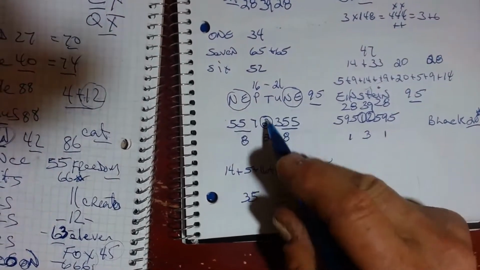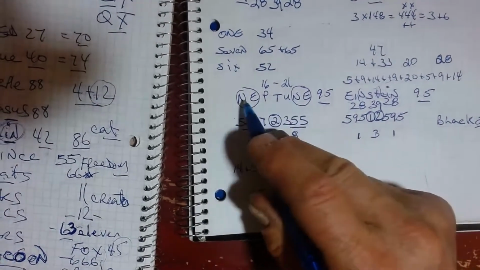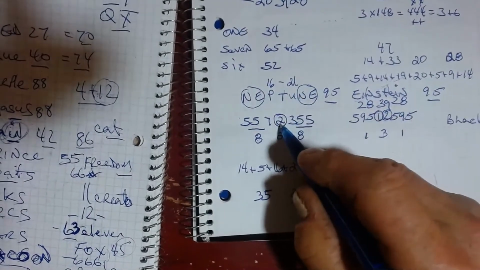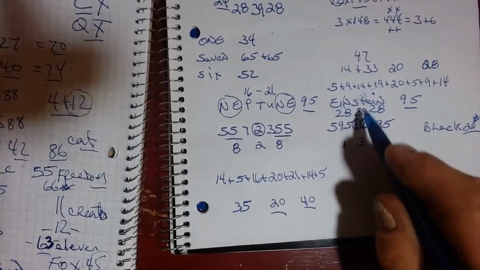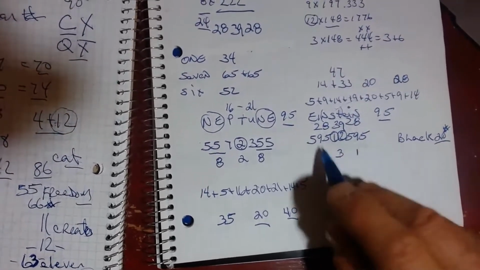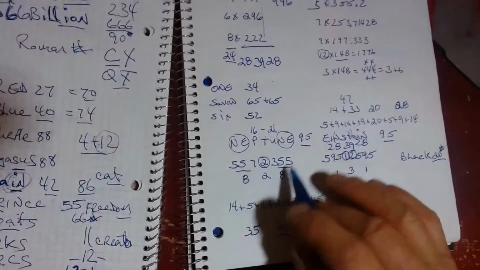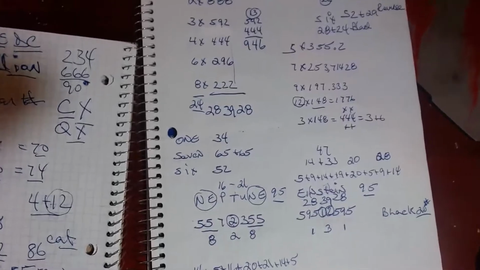The center to Neptune is 2. 1, 2, 3 letters. We only have one letter alone. 1, 2, 3 letters. We have 2 letters that come together. So this one is going to tell us our cycle in Mercury. And this one is going to talk about Venus. And we're also showing the numeric value for that cycle.